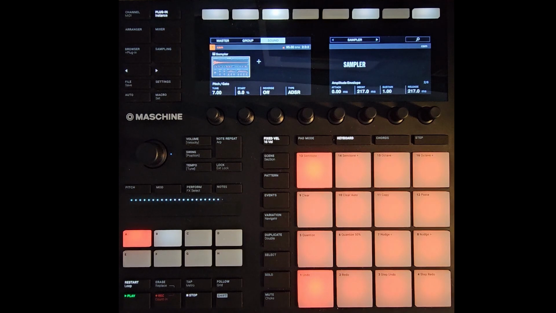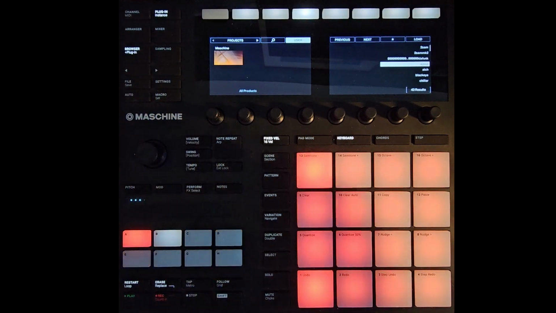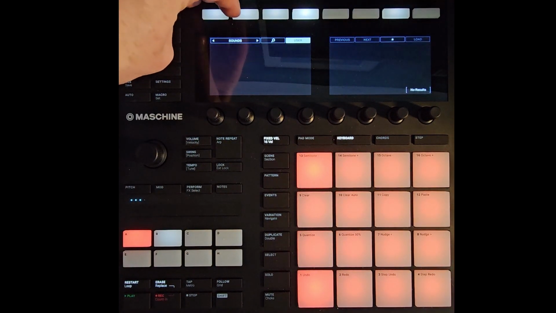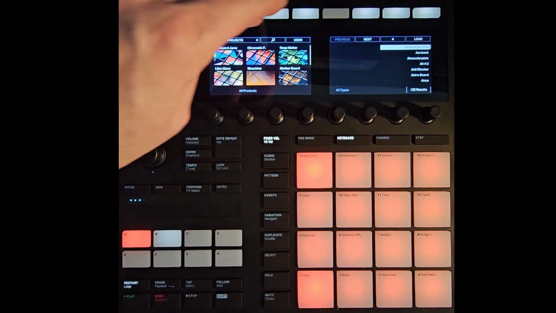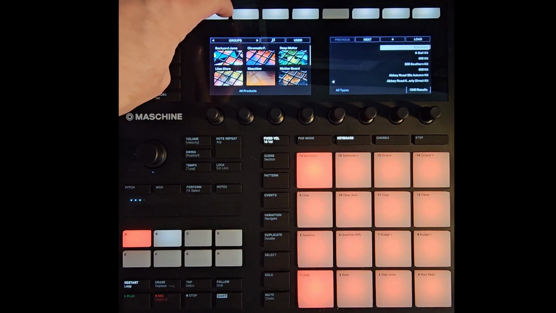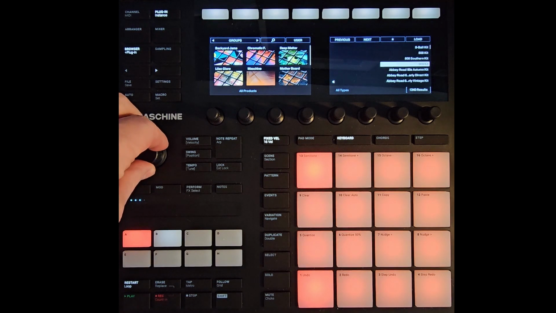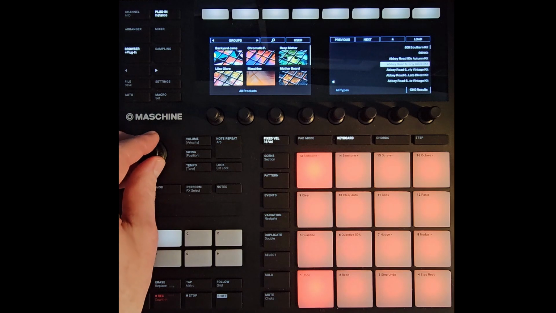Right, next we would like some drums. So for drums, we're going to go to browser, we're going to project groups, yep, just like that. We can cycle through some kits.